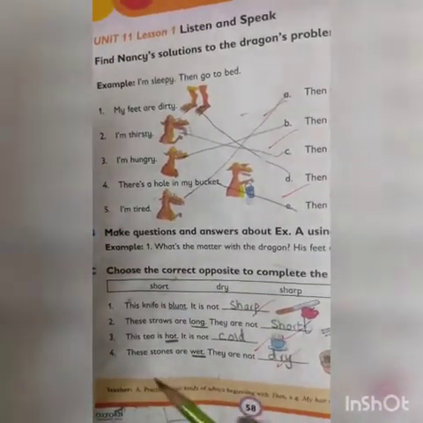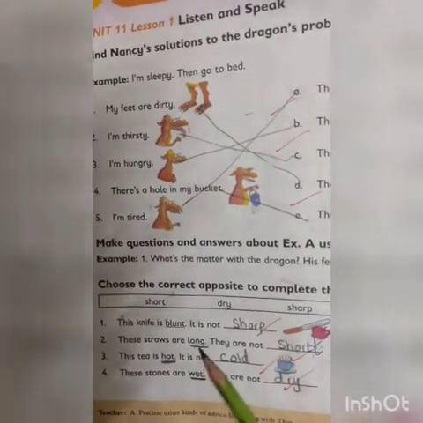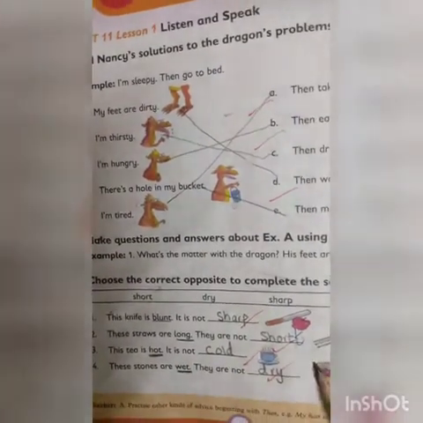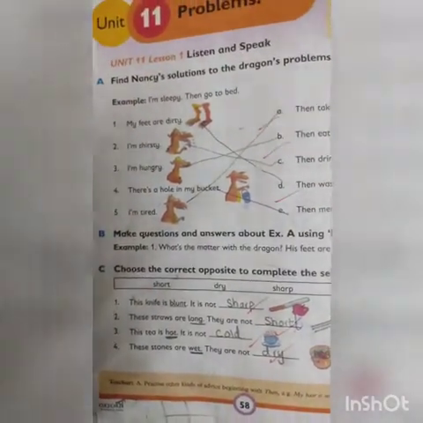So opposite of blunt is sharp. Straws are long. Opposite of long is short. Hot is cold and wet is dry.